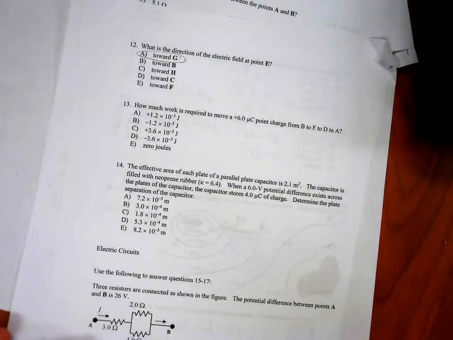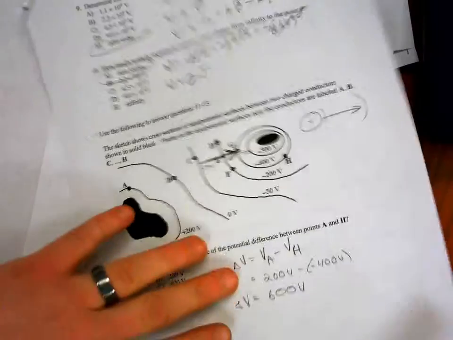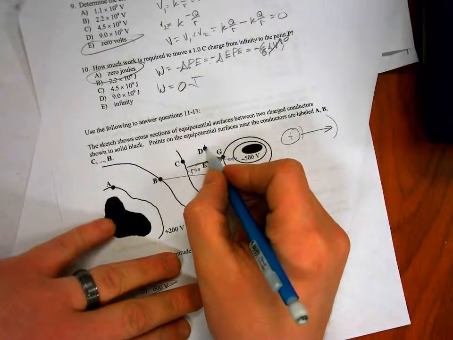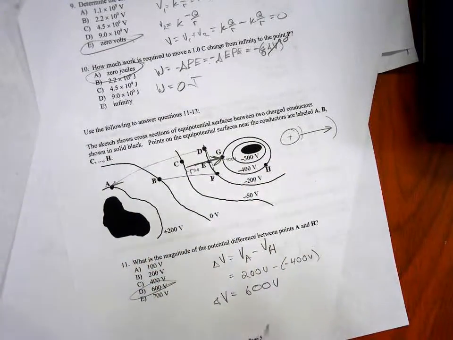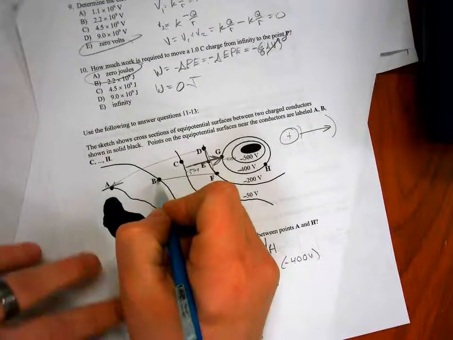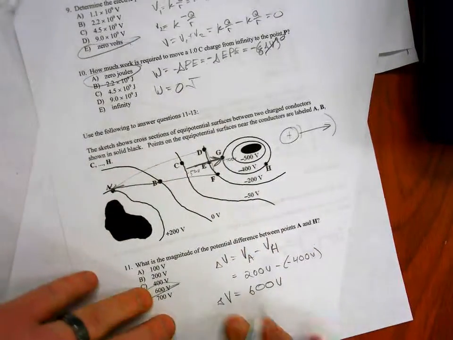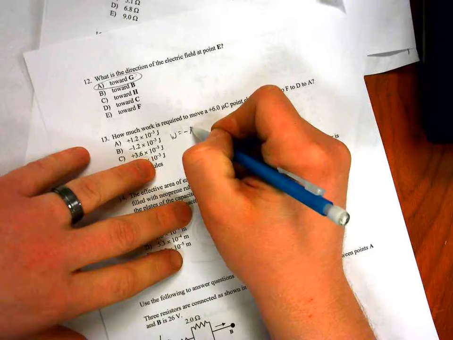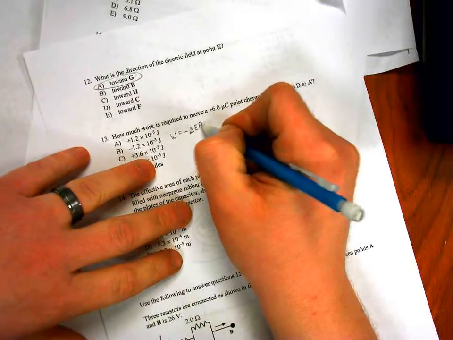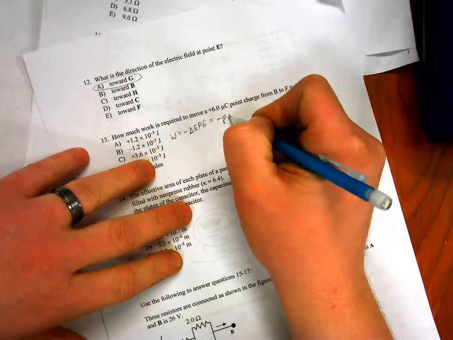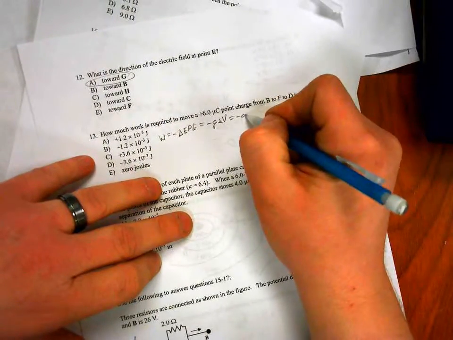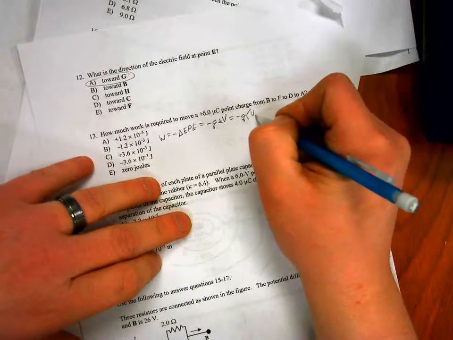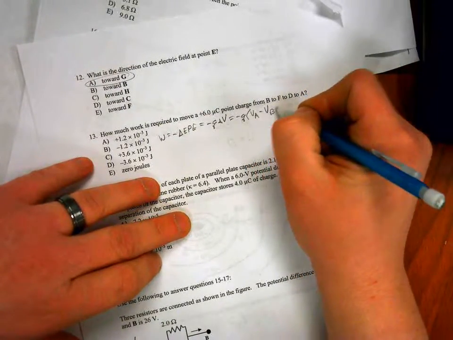How much work is required to move a 6 coulomb point charge from B to F to D to A? Well, first of all, we don't care about any of that nonsense because all we care about is the final point A. So work equals negative change in electric potential energy, which equals negative Q delta V, which equals negative Q times final VA minus initial VB.